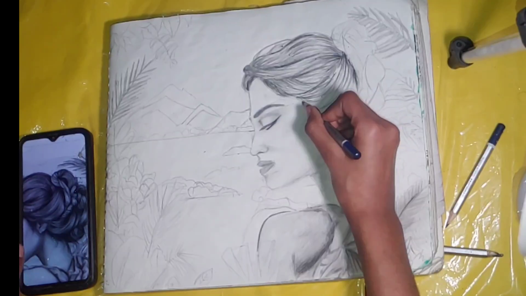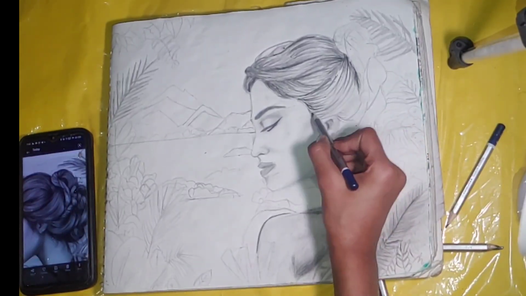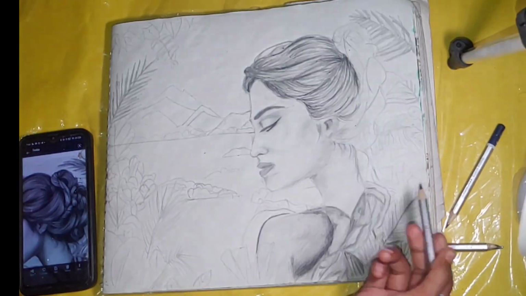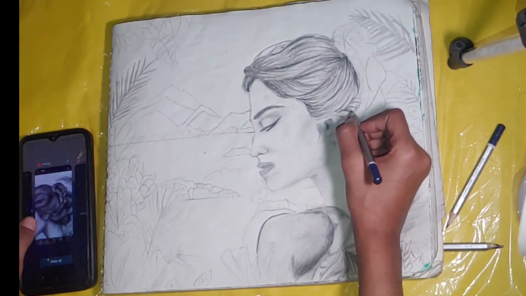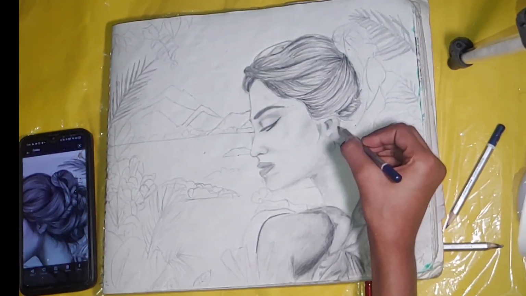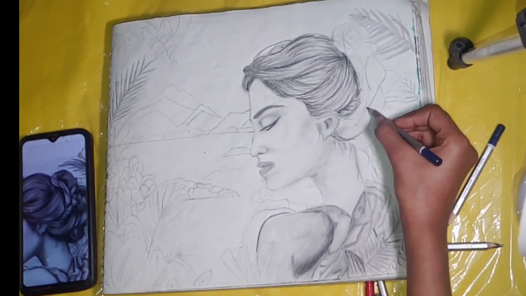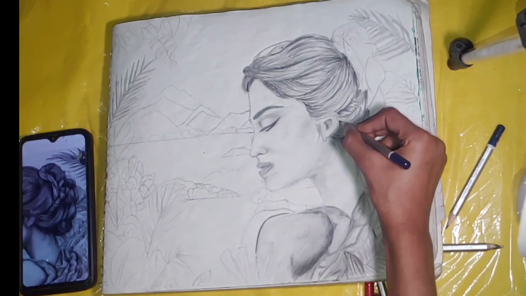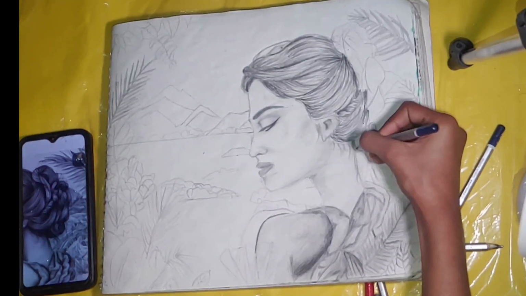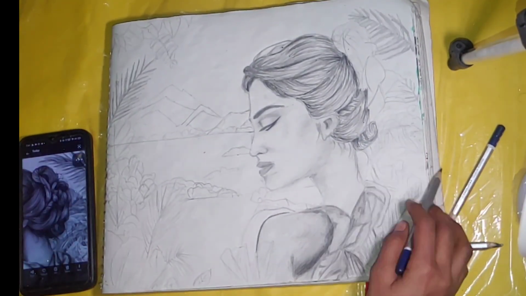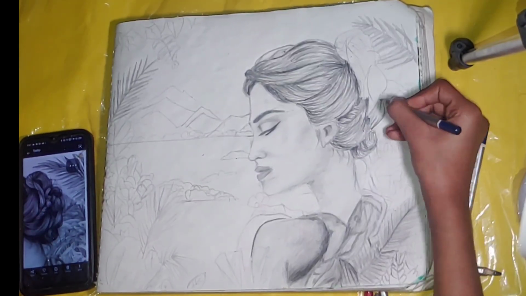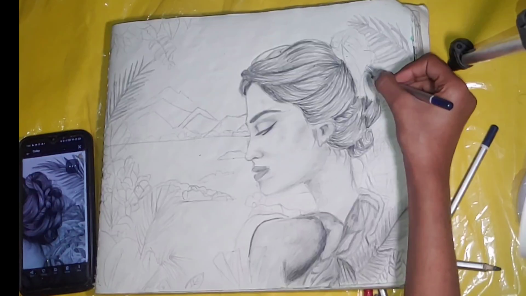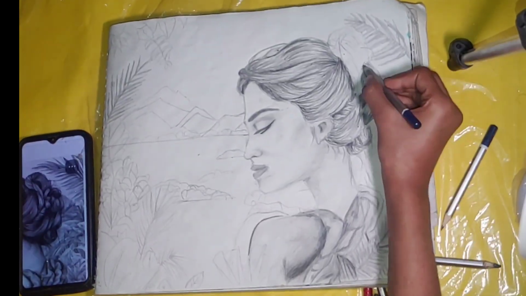So like this, like I'm making. This is how to make details in hair. That's why I'm saying hair is the hardest part. Here there are too many details in the hair.